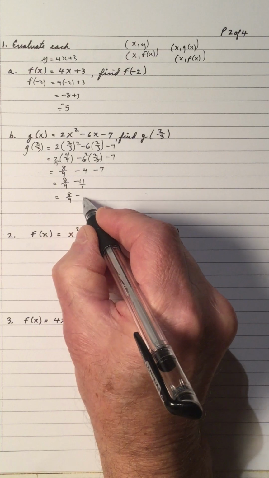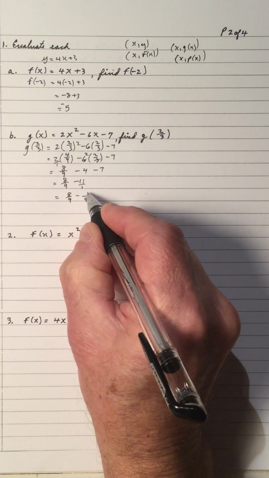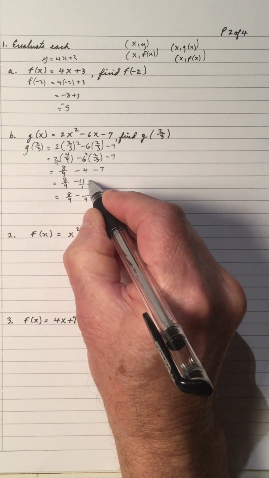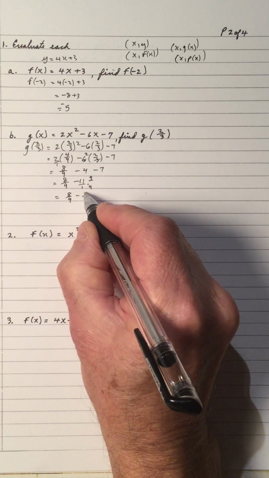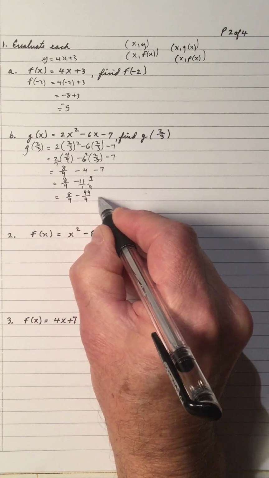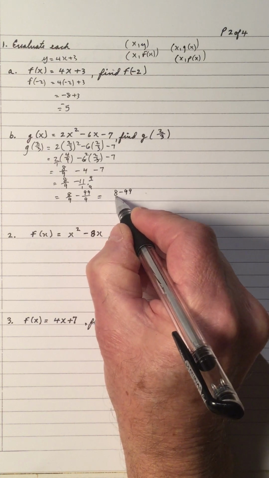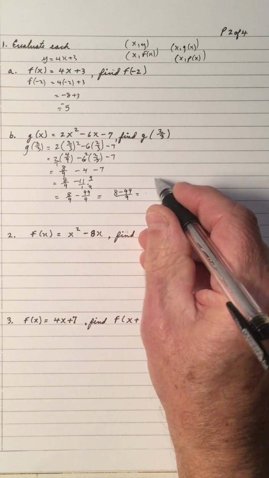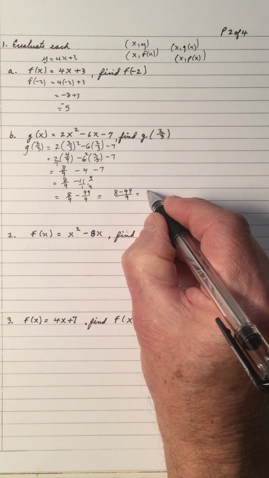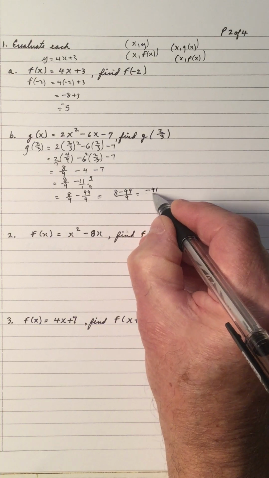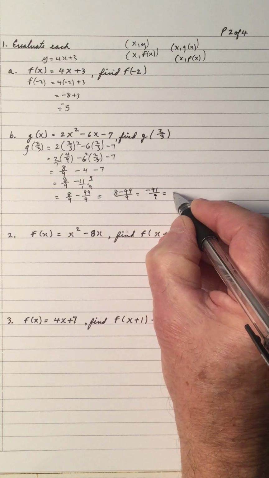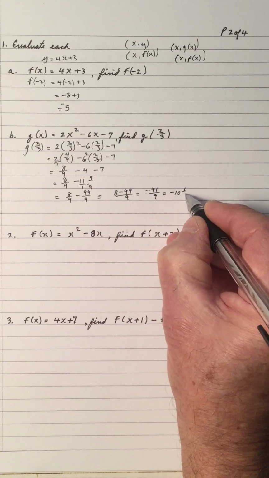So put the 11 over 1, so we make that a 9. 9 times 1 is 9. 9 times negative 11 is 99. So we have 8, subtract 99/9, and that gives us a negative 91/9, which is a negative 10 1/9.